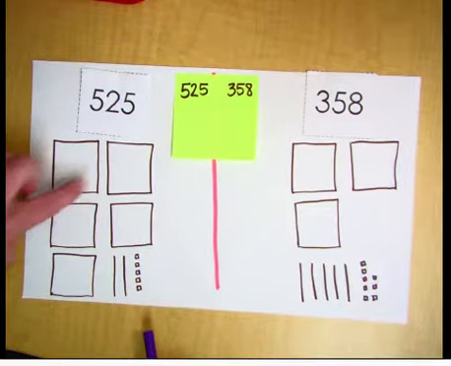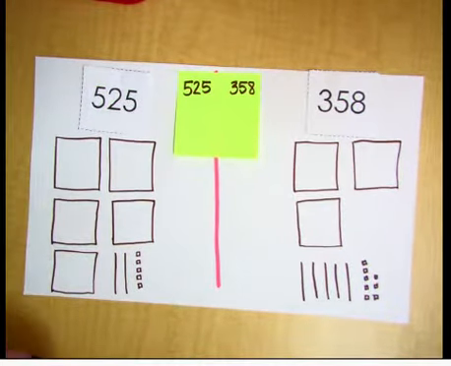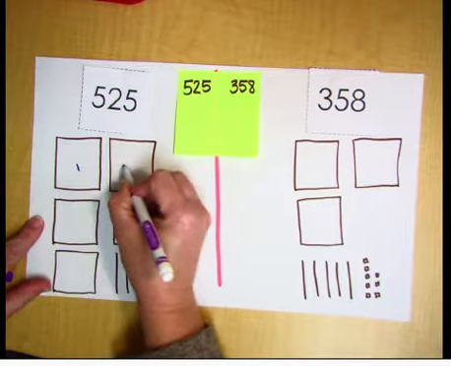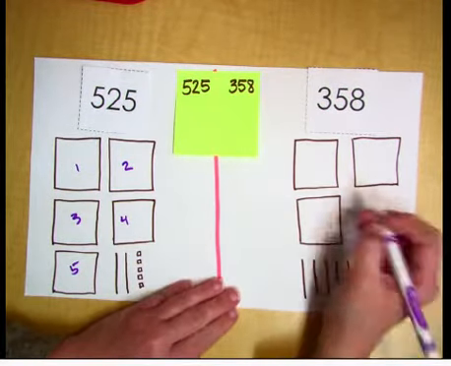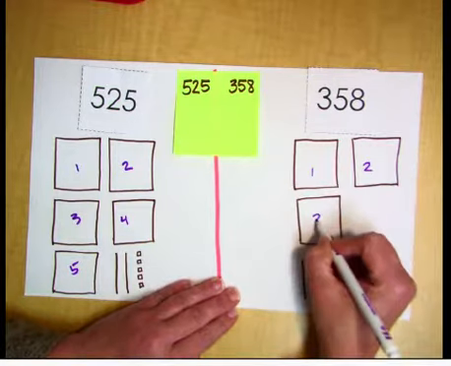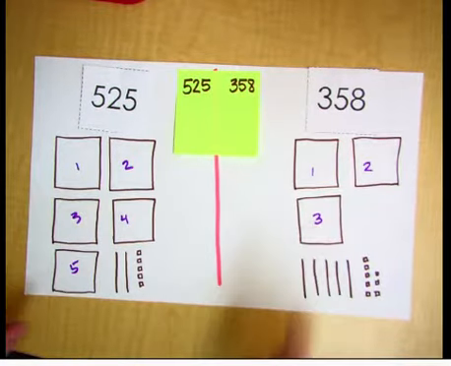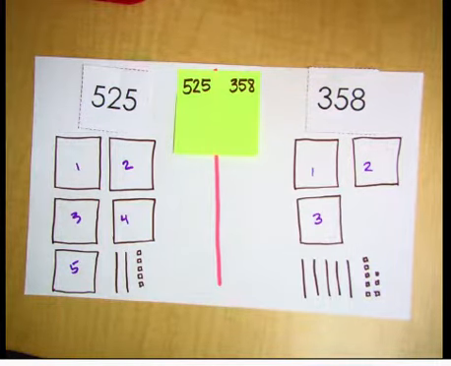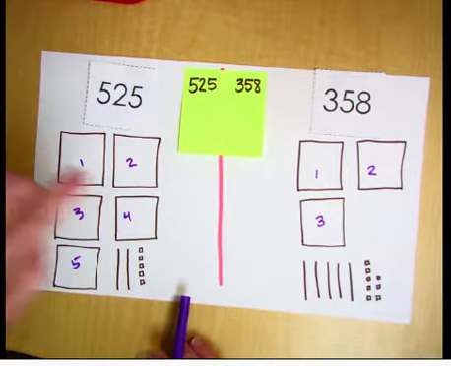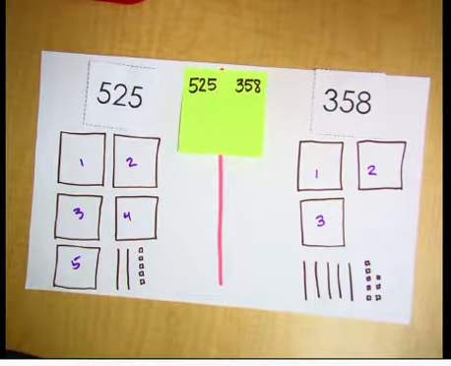Okay, how many hundreds do we have over here? We have 5. See, 1, 2, 3, 4, and 5. And how many hundreds over here? 1, 2, 3. Okay, they're not the same. So we don't have to go to the next digit here. So which one is greater? 525 or 358? That's right, 525.